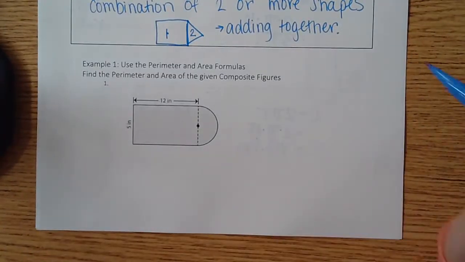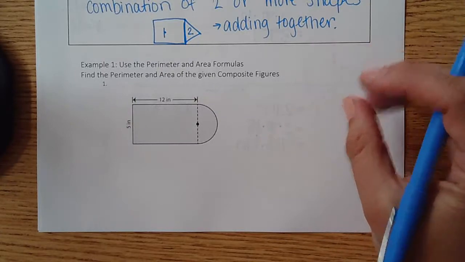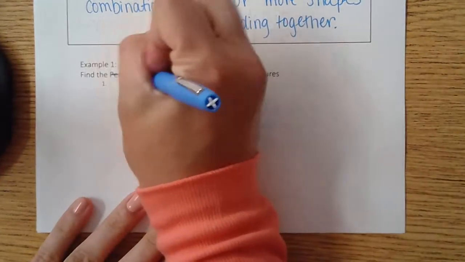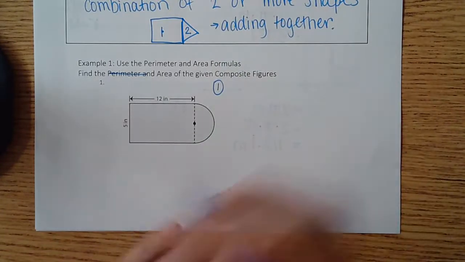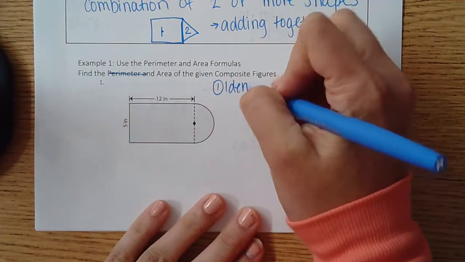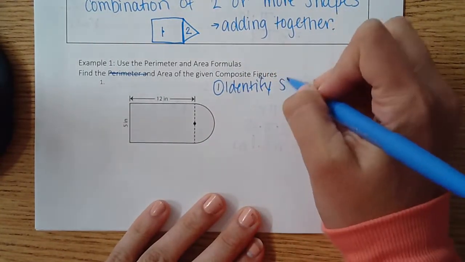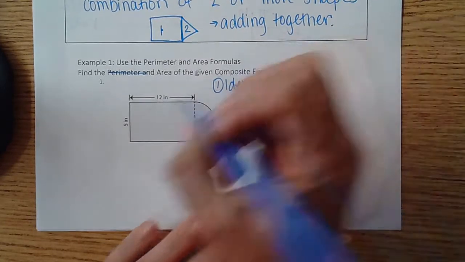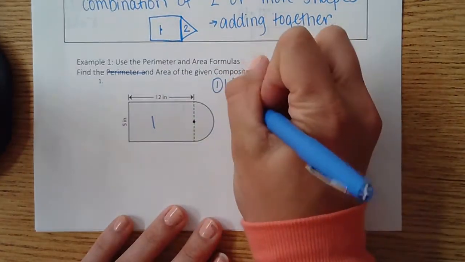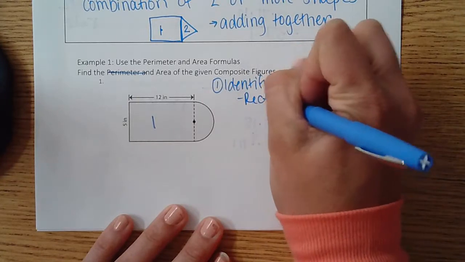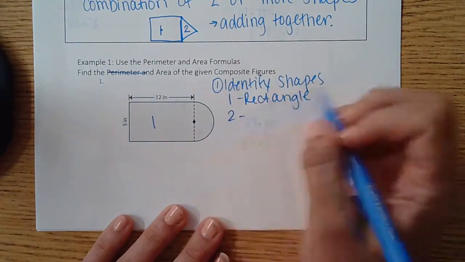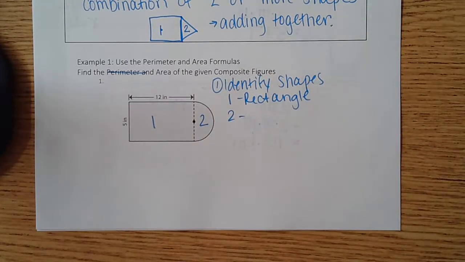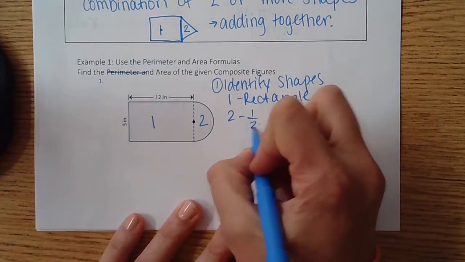All right, so we're going to follow the same steps that we did for finding the area. So we're only going to find the area of this piece here. Step 1 was to identify shapes. So I have one shape here, I have a rectangle. That's shape 1. Shape 2 is this chunk over here. Well, that's what we call a semicircle, or that is just half of a circle.